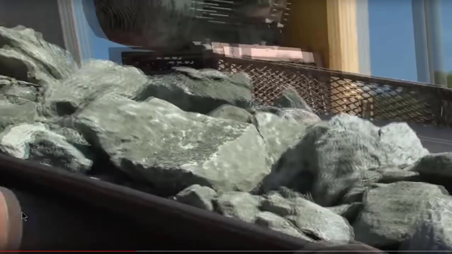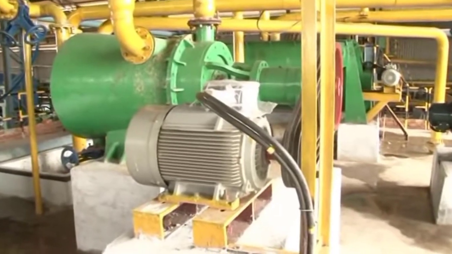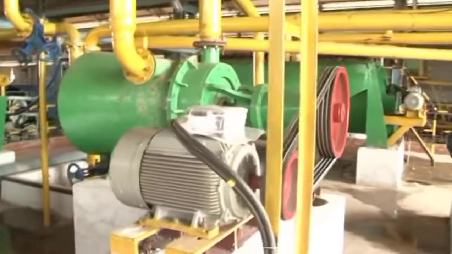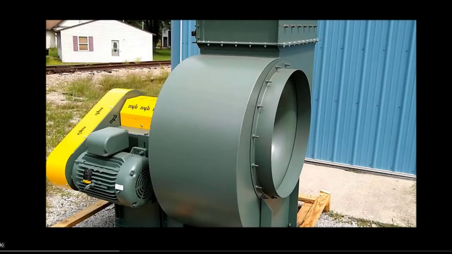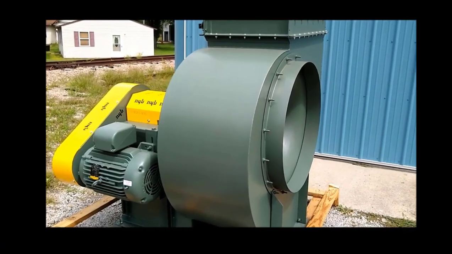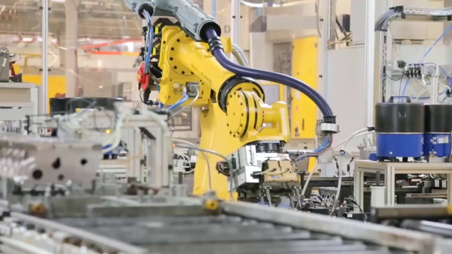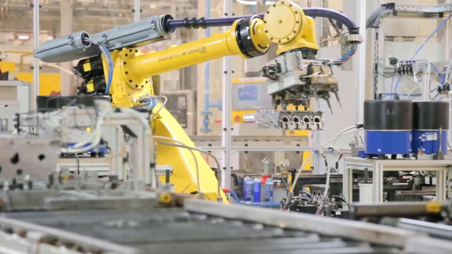Machinery such as conveyors, pumps, industrial fans and blowers, and robots and assembly line conveyors.